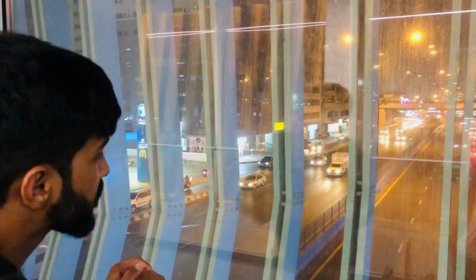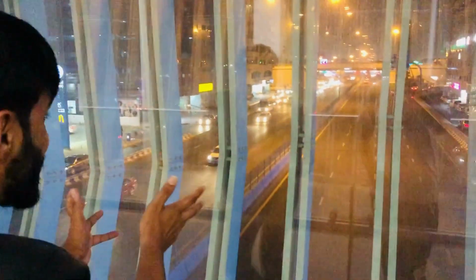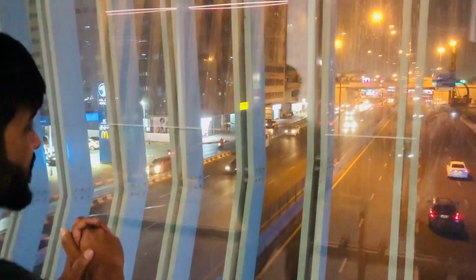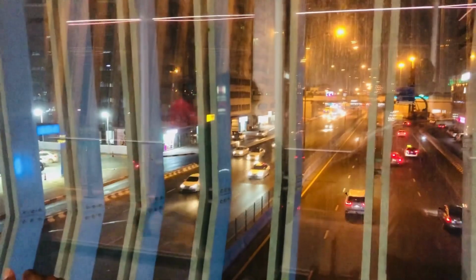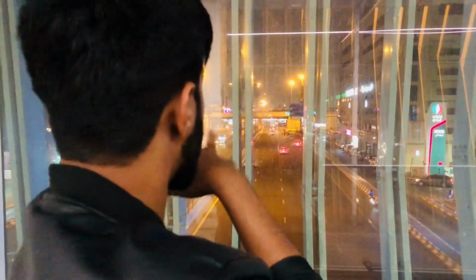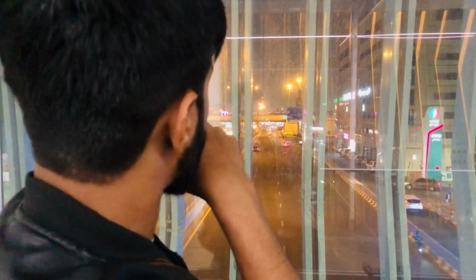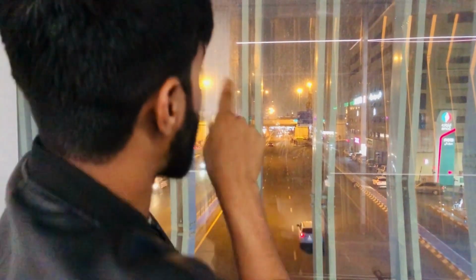Tell some physics. Physics about the view? About cars? Yeah, like anything. Maybe I can see a lot of streetlights. Streetlights? Okay, face this side and then tell. Which part of streetlights? Like you can see a lot of streetlights there. Yeah, some are solar lamps, some are HID lamps.